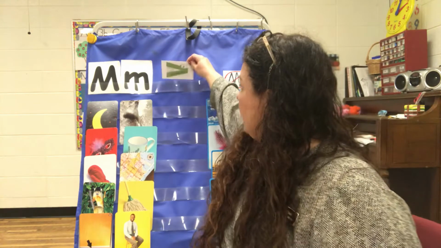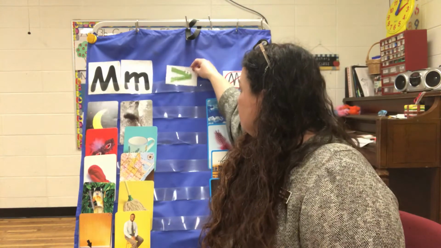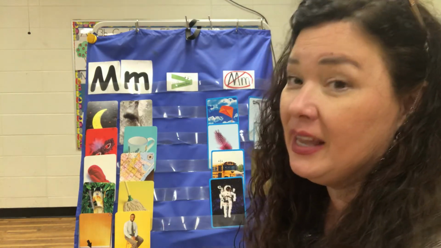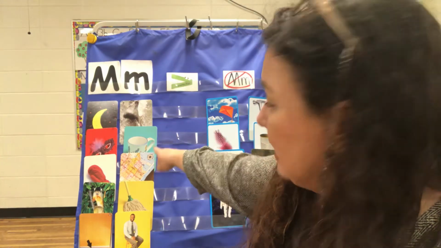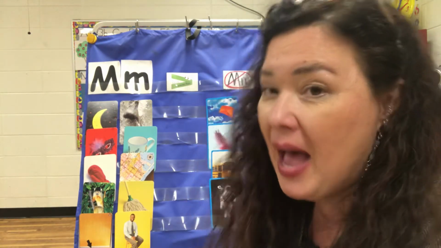I'm going to show it like this. The M has more. The alligator's going to munch on those M's because they definitely have more. Another word for more means greatest. Means it's greater. M is greater than not an M because there's more of them. Good job. Hey, we're getting really, really smart.